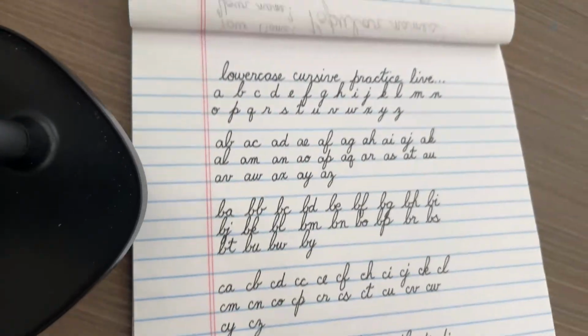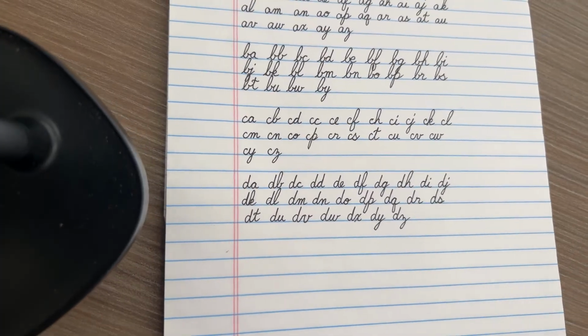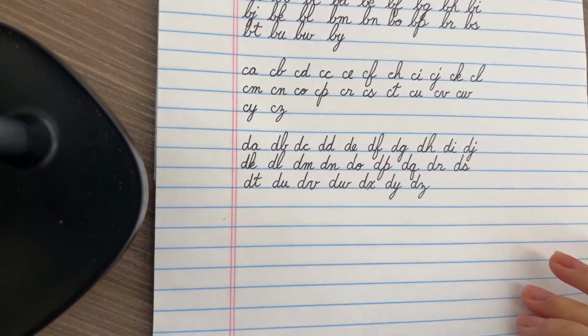Week, this was what we did. So you can go back and look over that if you would like to. We are working on letter combinations.